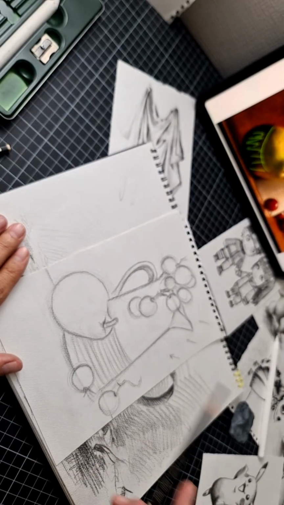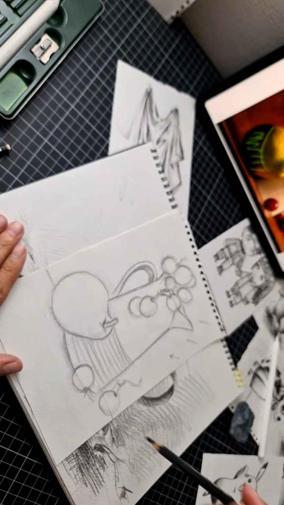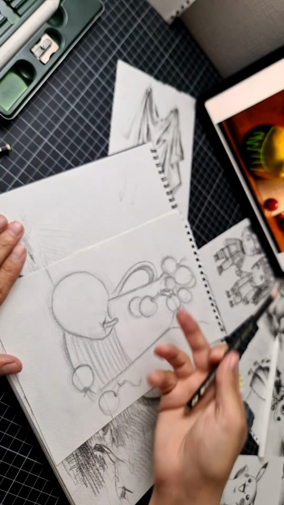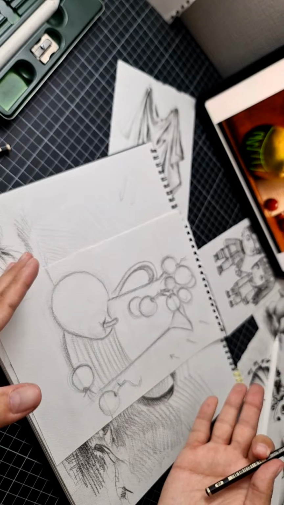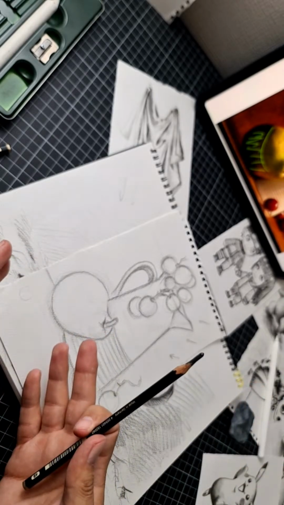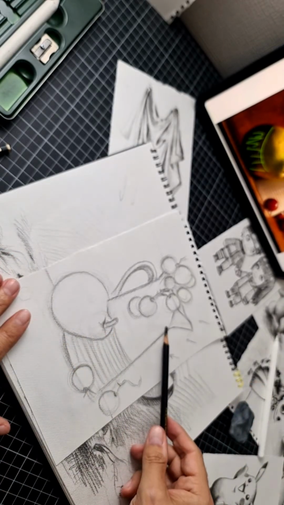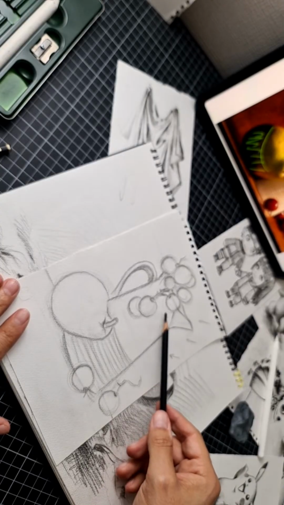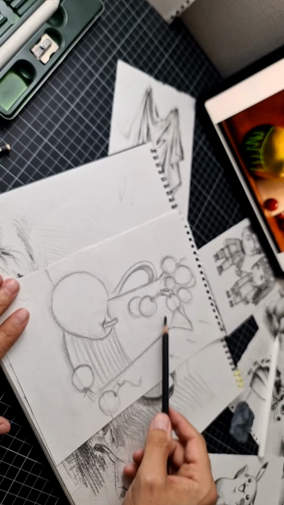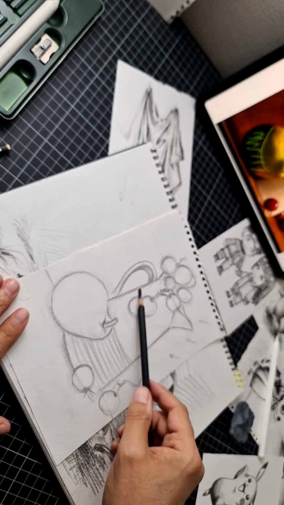When you start shading, it's very important that you start from the biggest shadow area, moving up to the bright area, and not the other way around. Why? Because if you start by shading the brighter area, it's going to be very difficult to figure out how bright and how dark you should be.